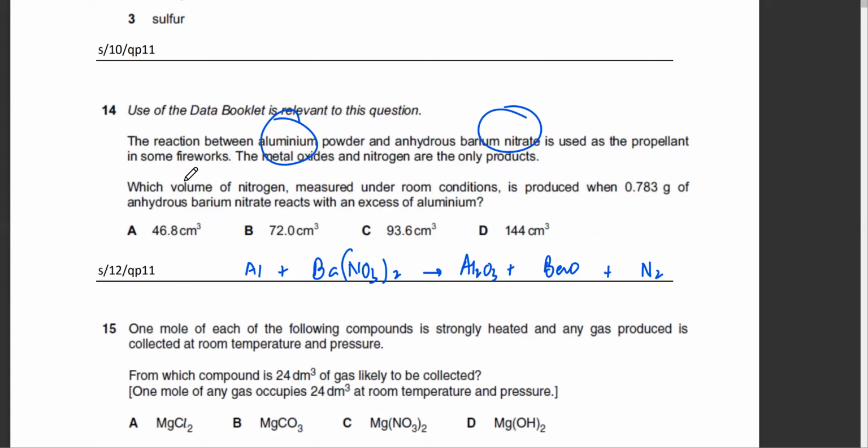He's asking, what volume of nitrogen is going to be produced under room conditions if 0.783 grams of barium nitrate reacts? So we are only interested in this ratio. Like barium nitrate reacts, what is the volume of nitrogen gas that's going to be produced? So I'm not interested in the ratios of the other substances. So let's assume, because we don't care about the other substances, we don't want to do any calculations for these other substances, that they don't exist. What do you think would be the ratio?